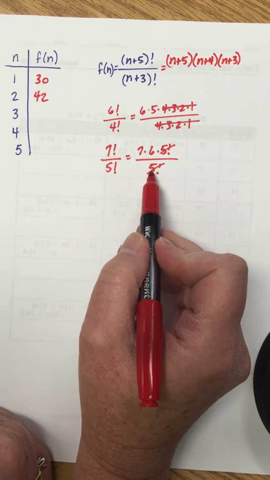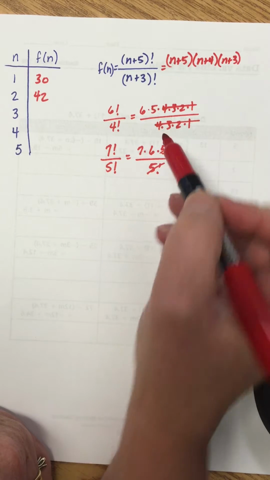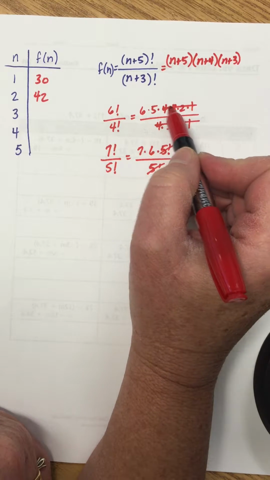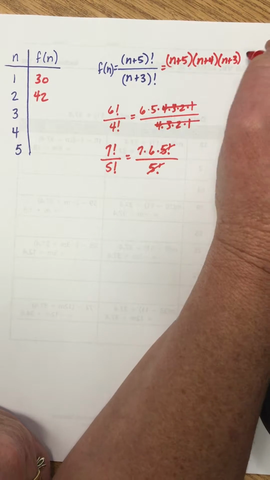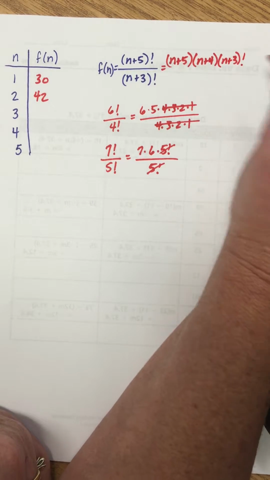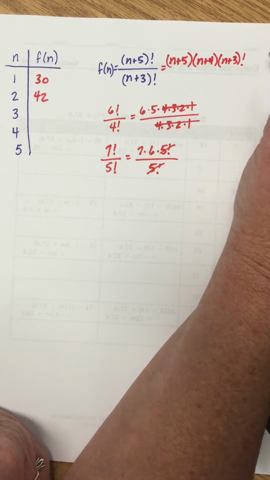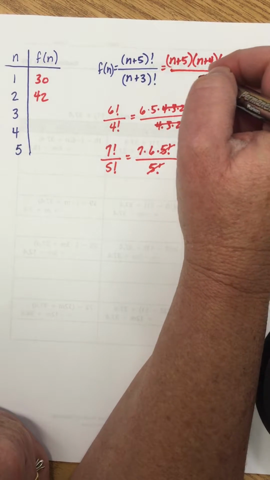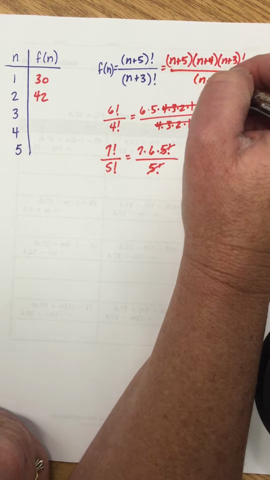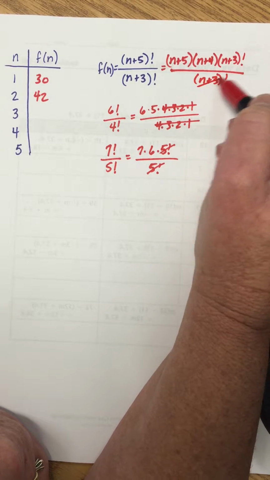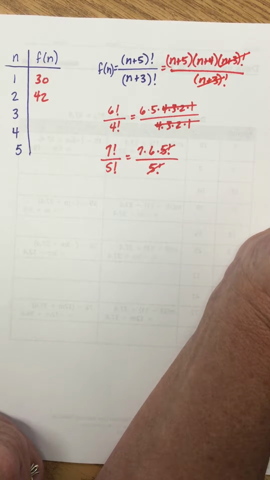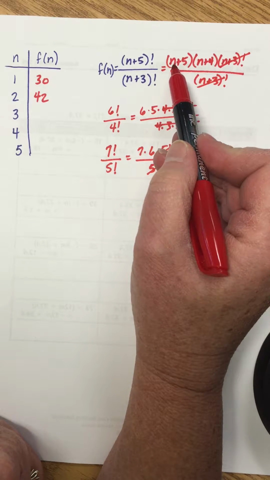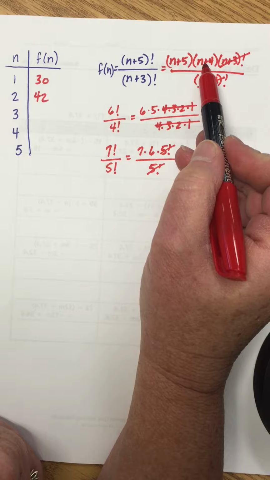The same way I reduce the 5 factorial with the 5 factorial, the 4 factorial on the bottom with the 4 factorial on the top. So I'm going to stop right here. Instead of continuing to write the factors, I'm just going to call it factorial at that point. So then I'm dividing by n plus 3 factorial. Factorials that are the same are going to cancel out because they have all of the same factors. And what's left is n plus 5 times n plus 4.